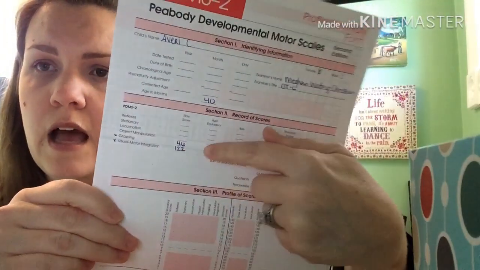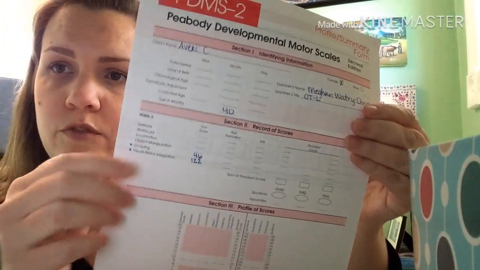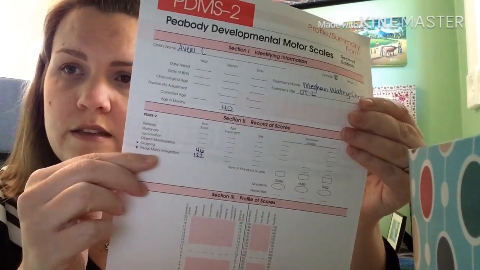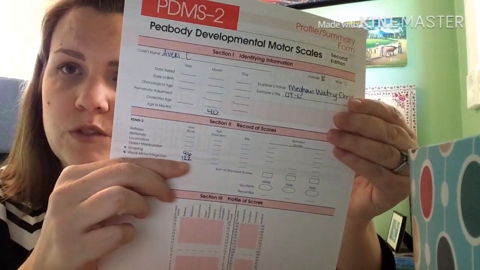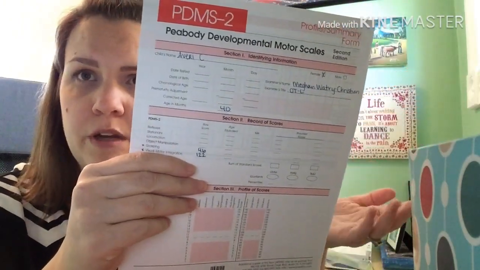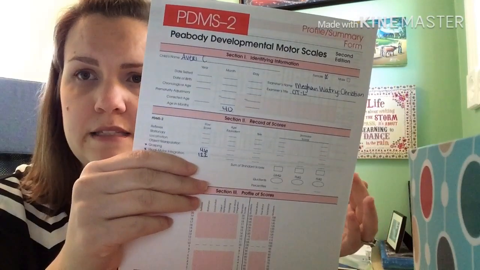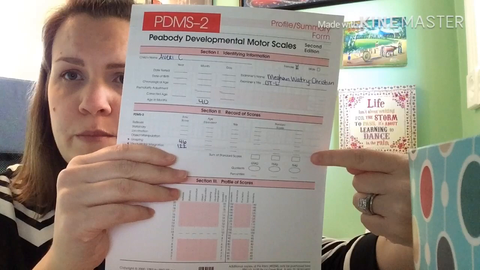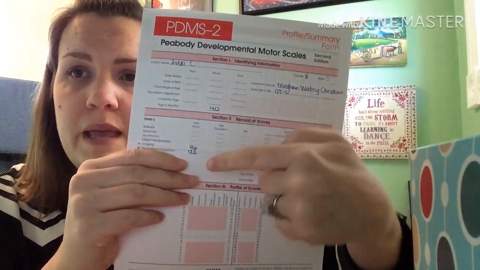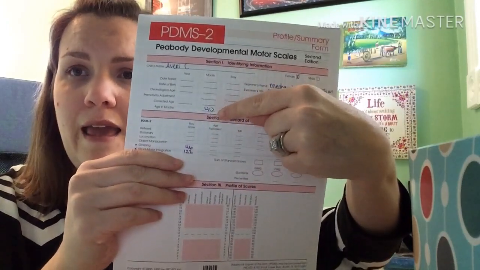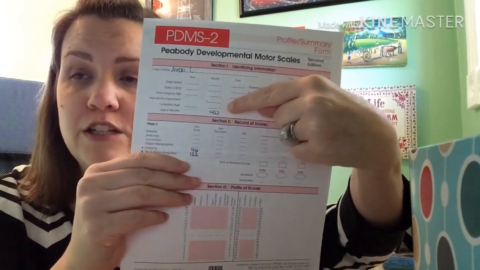Those will then get transferred onto the profile summary form here. So where it says grasping, you can see raw score 46, visual motor integration 122. All this other stuff up here you can transfer over from the record book if you want. Just to save time today, I didn't do that. But then you can see here's the rest of the information that we are going to fill out based on the 2 things, her raw scores here and her age in months.